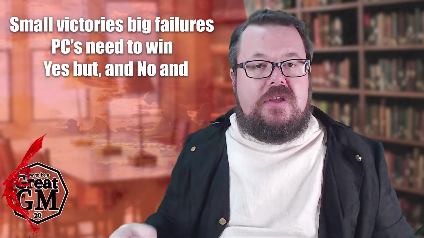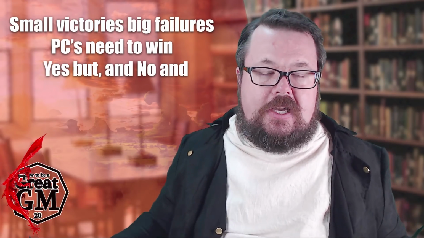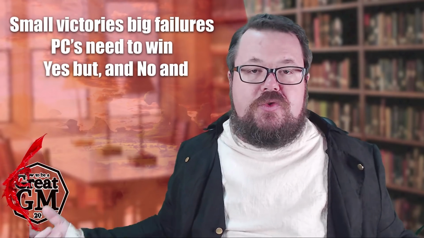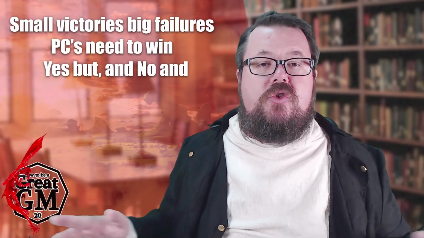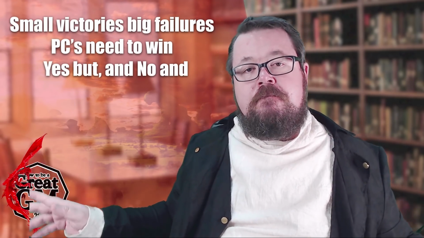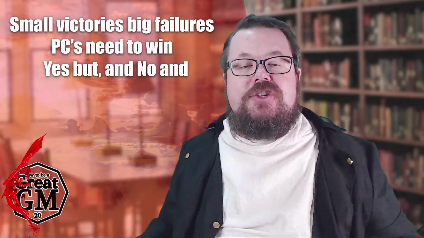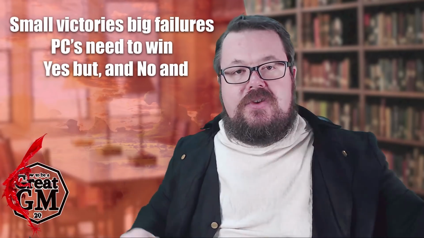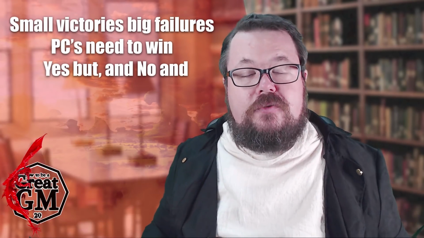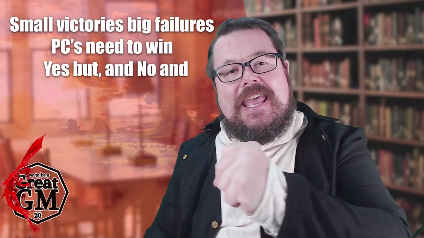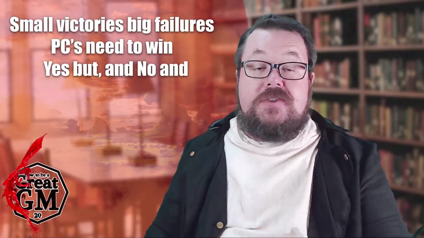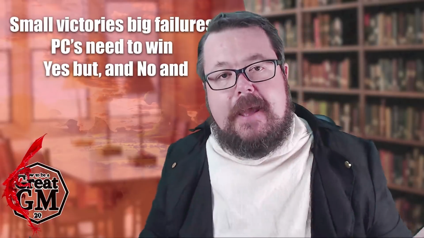The PCs see that the dam is going to collapse because of this earthquake that's ripped unnaturally through this normally calm area. So they go and they save the dam. They use their skills, they use their magic, they divert the water flow, they do this, they do that, they do the next thing. It's solved. Fantastic. Yay. They get that victory.